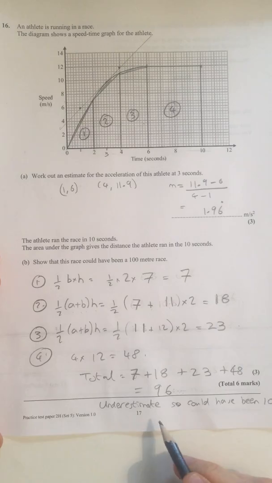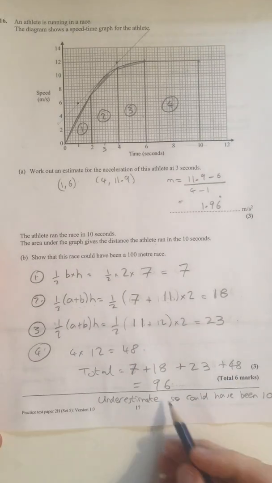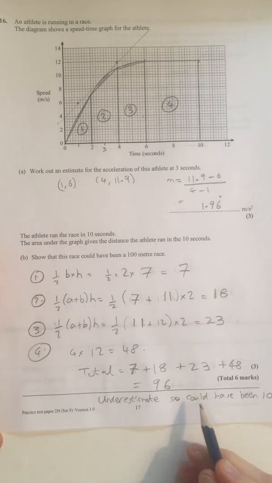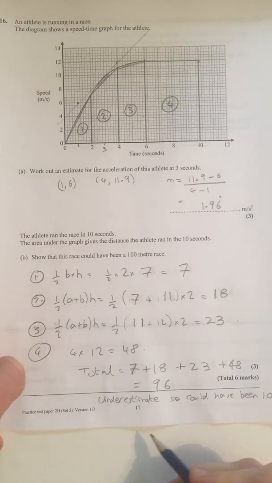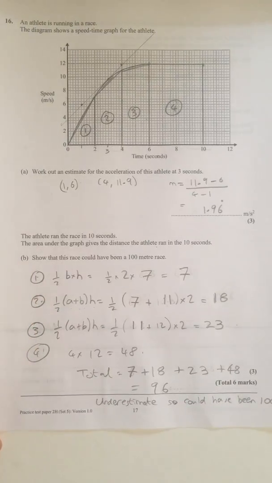So yes, could it have been a 100 metre race? Yeah, it could have been. 96 is very close to 100, it's just below it. It's an underestimate, so yes, it could have been 100 metres.